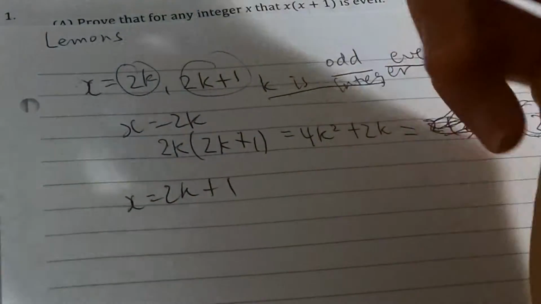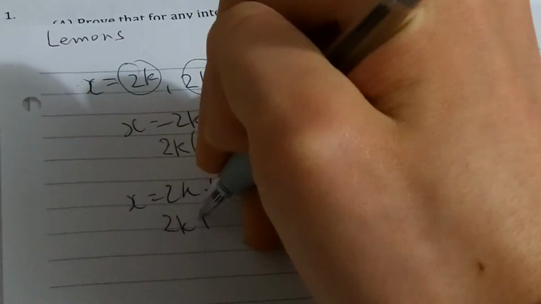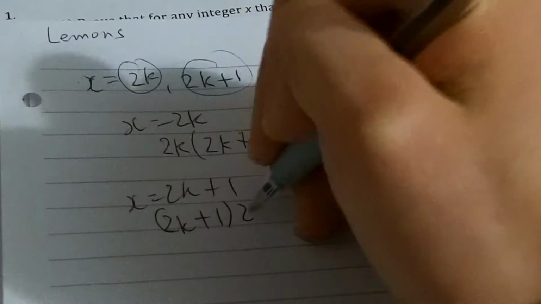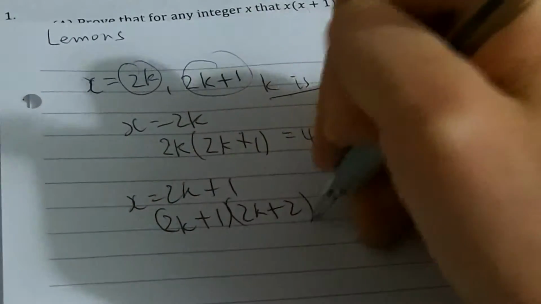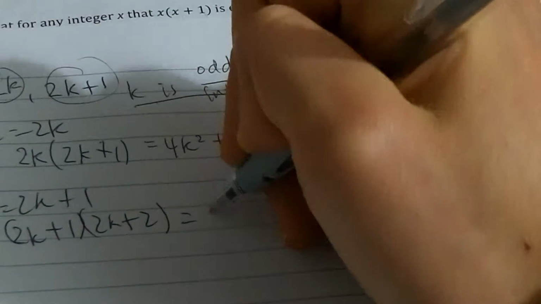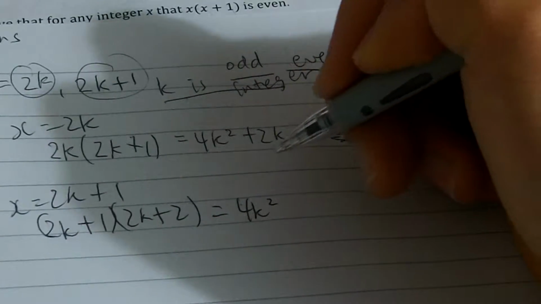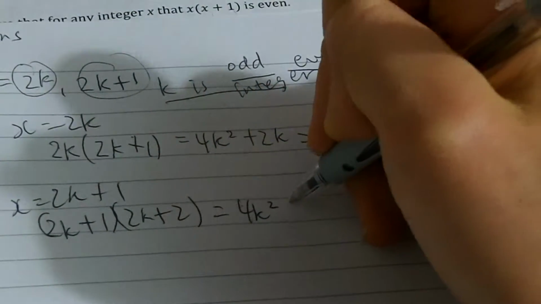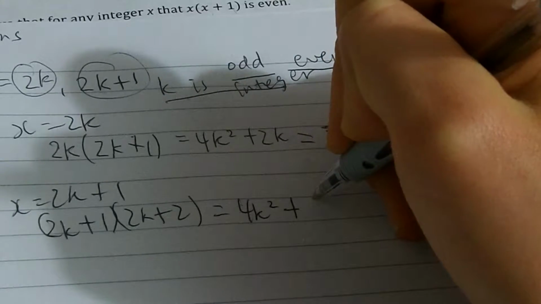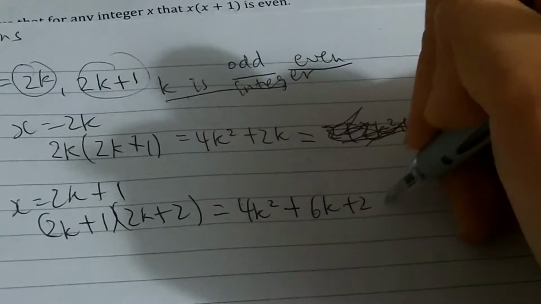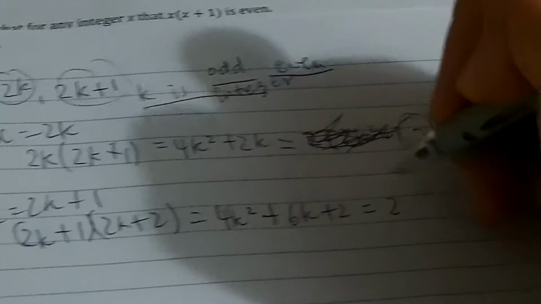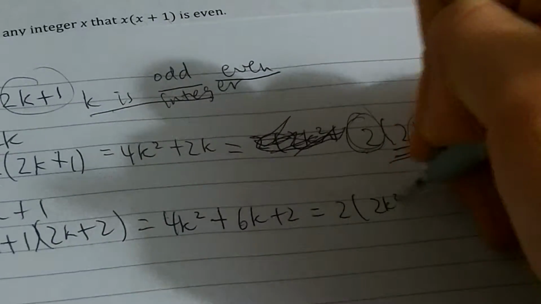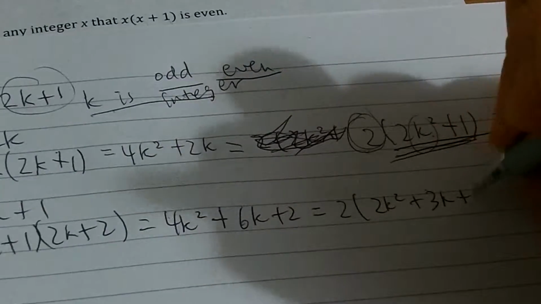Now let's say x was 2k plus 1. Then if we substitute 2k plus 1 for x, it'd be 2k plus 1 times 2k plus 2, which would be 4k squared plus 6k plus 2. And now if we group it, it becomes 2 times (2k squared plus 3k plus 1).